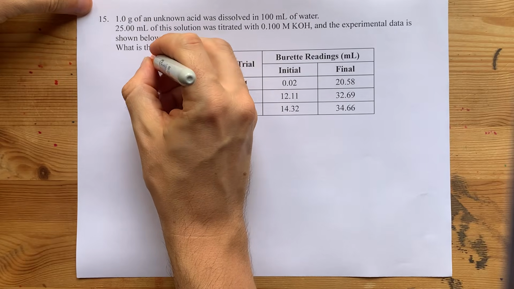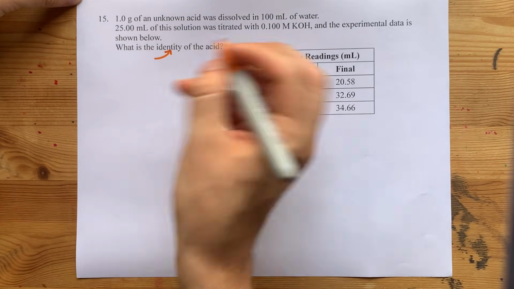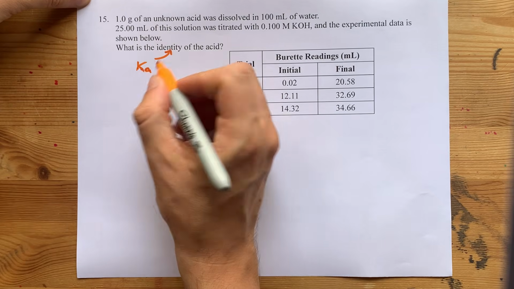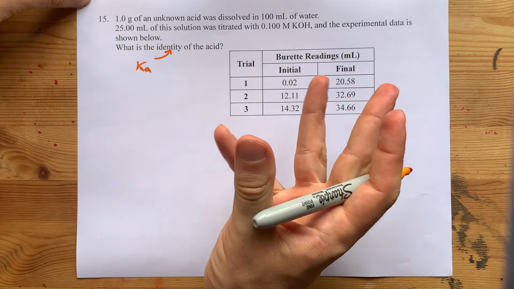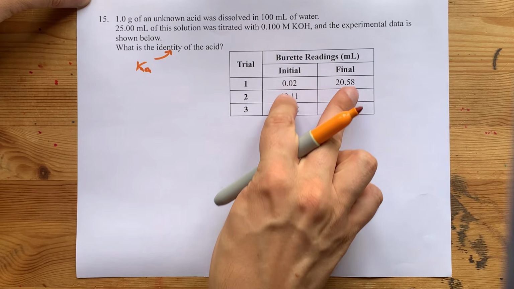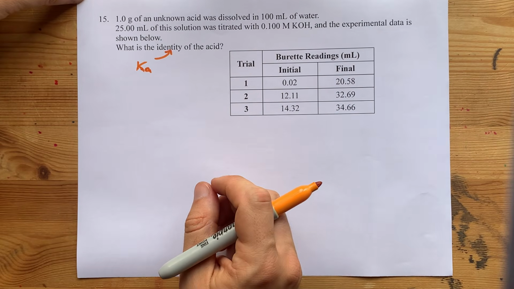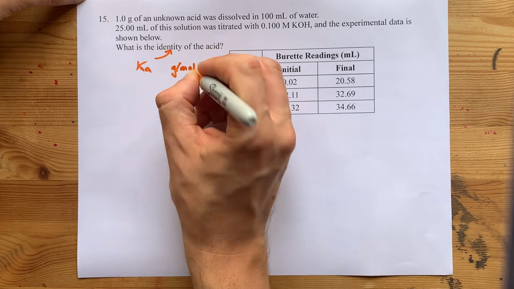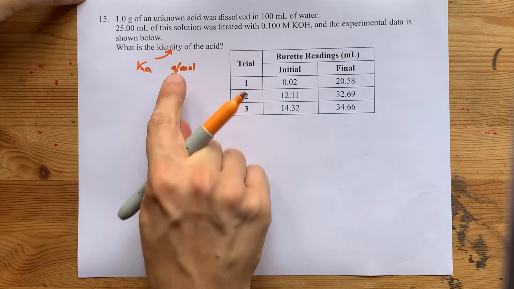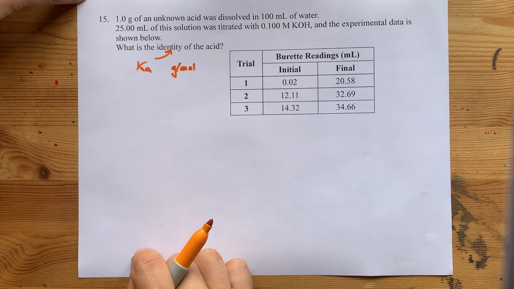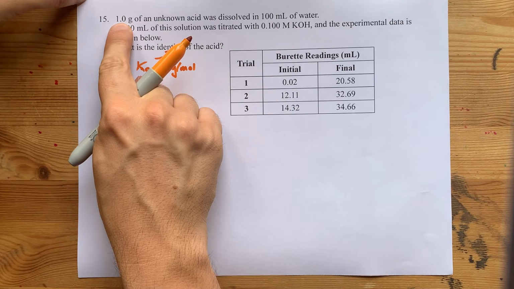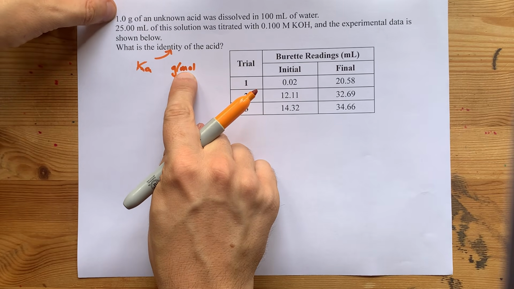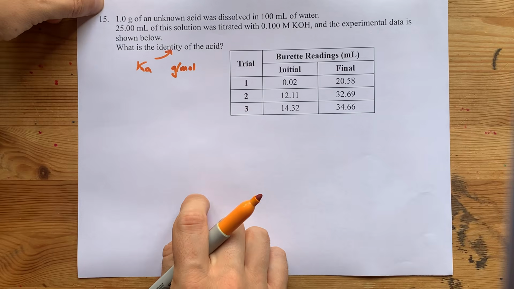One of the best ways to get the identity of the acid is either to know what the Ka or pKa is. I'm not sure we have the data to do that because we're only given information at equivalence here. The other way you can do it is to figure out the molecular mass in grams per mole. Now we were given grams, so it would be ideal to know how many moles that 1 gram represented.